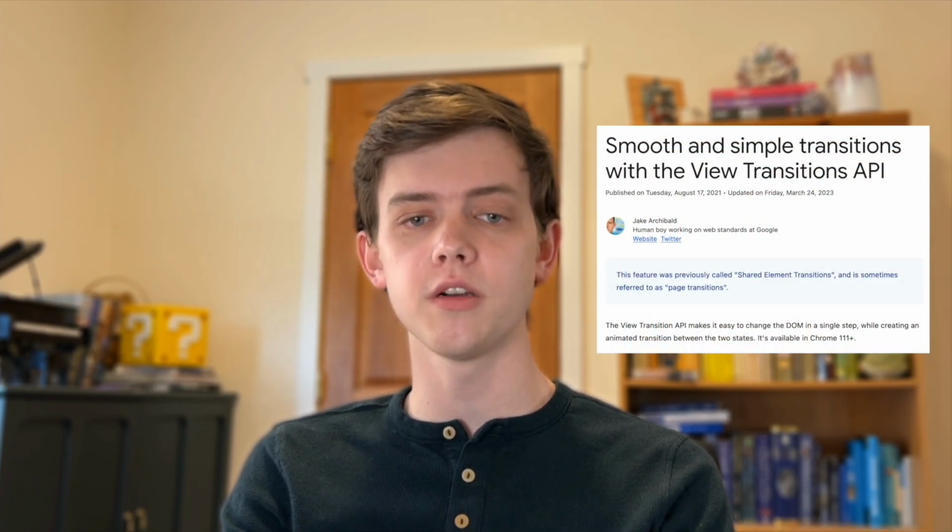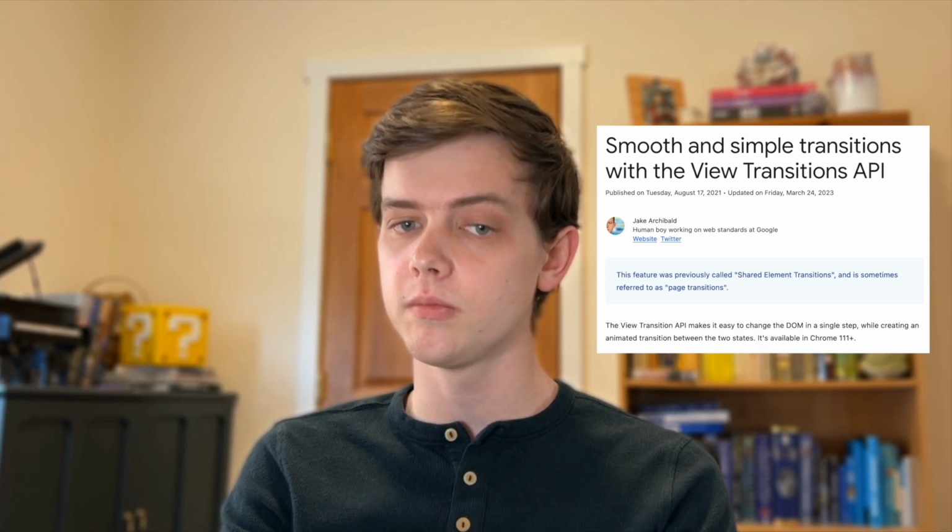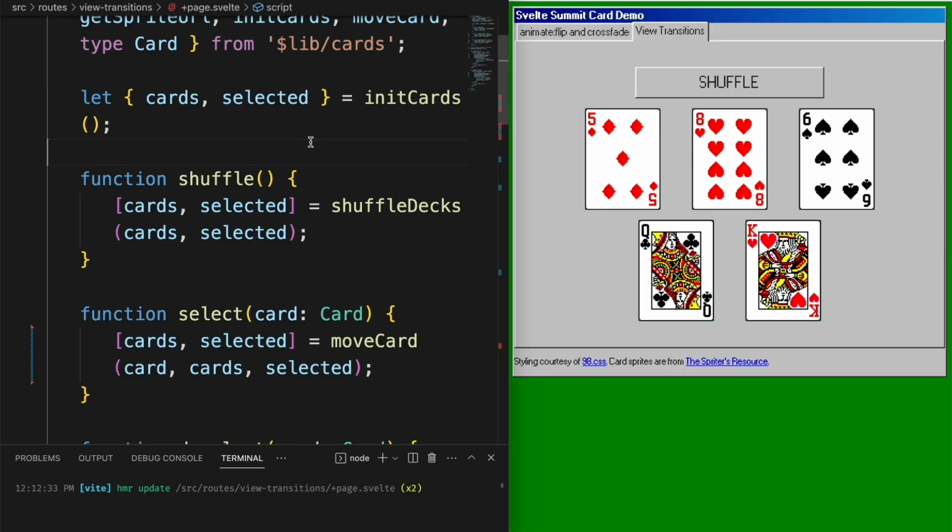In addition, this API also introduces a new view-transition-name CSS property, and you'll see how we use this in a bit. I'm barely scratching the surface here, so check out the official explainer for a much more detailed rundown. Let's look back at the demo we were working on before. How can we refactor this code to use startViewTransition instead of Svelte's animate flip and crossfade? I've reverted back to before we added those functions, so we have a blank slate.